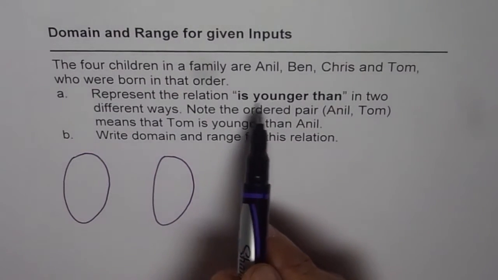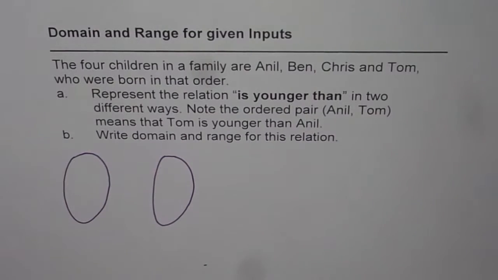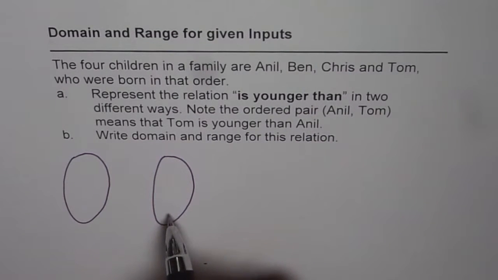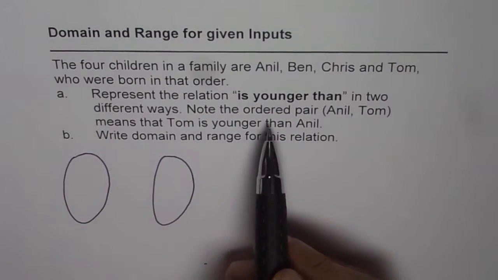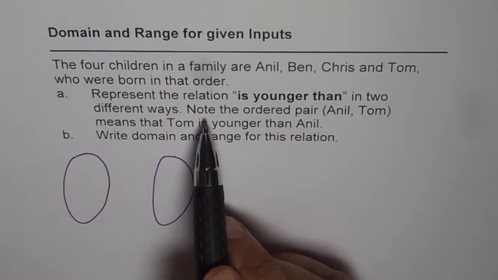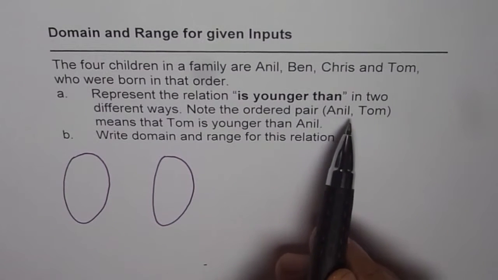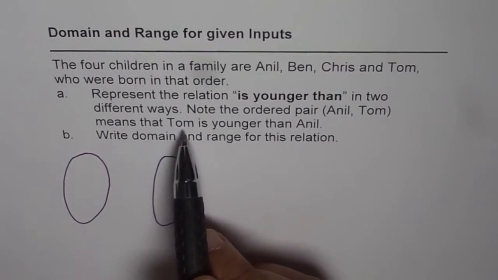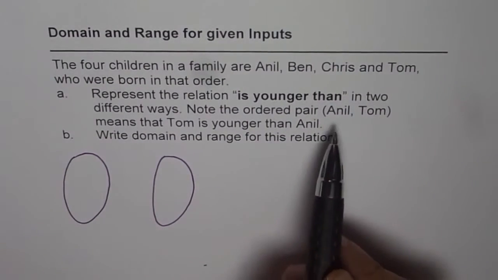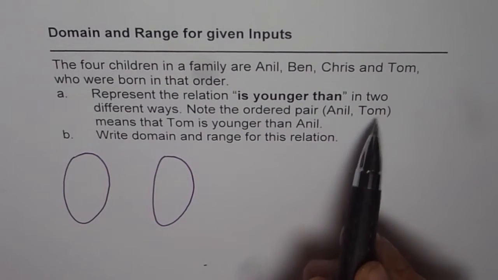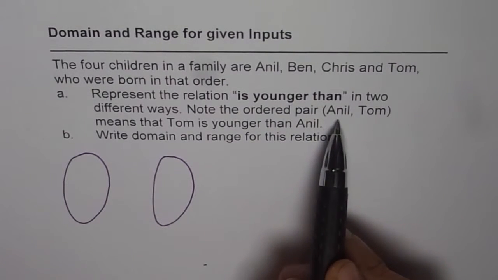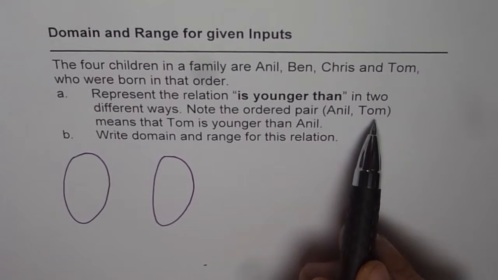When we say "is younger than", then the persons who are younger will come in the range part. As a hint, the ordered pair (Anil, Tom) means that Tom is younger than Anil. If you write ordered pair (Anil, Tom), Anil is part of domain and Tom is part of range.